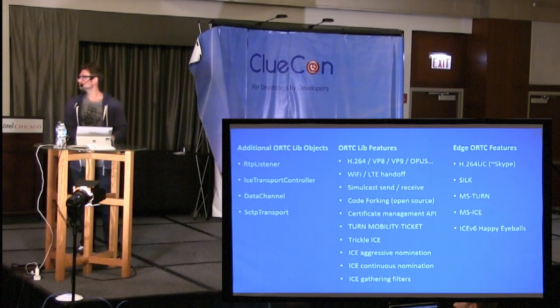So I want to highlight just a few things and some differences here between the different ORTC lib and ORTC implementations. ORTC lib contains all of the objects that you would expect in the community group specification. It includes the listener, the transport controller, the data channel, and SCTP transport. It is meant to be a full-on one-for-one implementation, plus even some additional stuff that you might need for mobility to get going with ORTC lib.